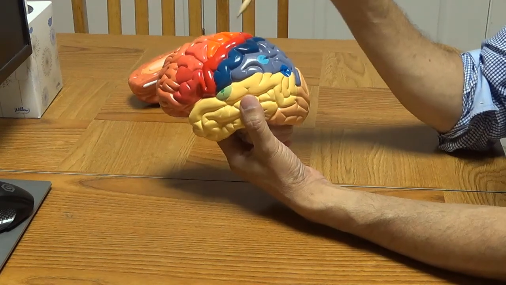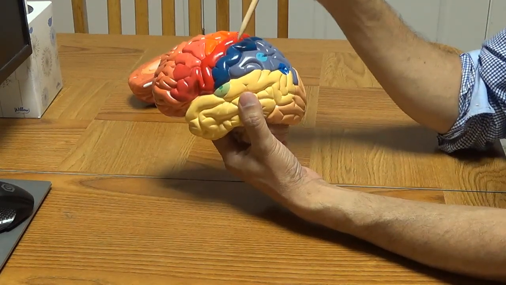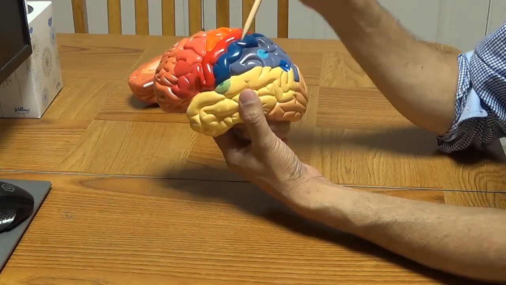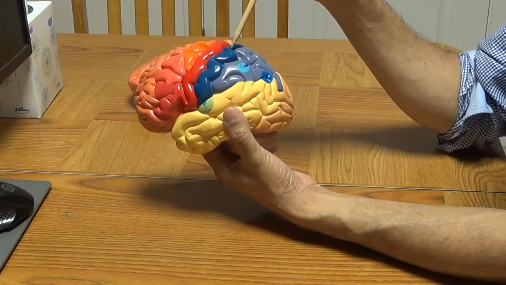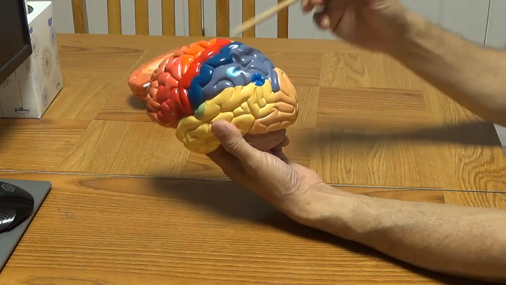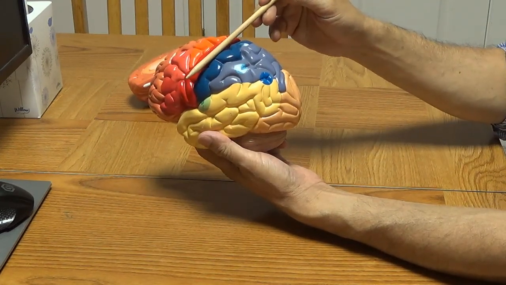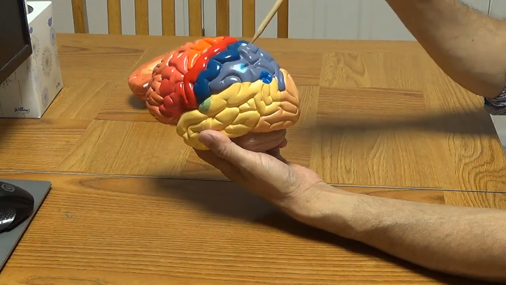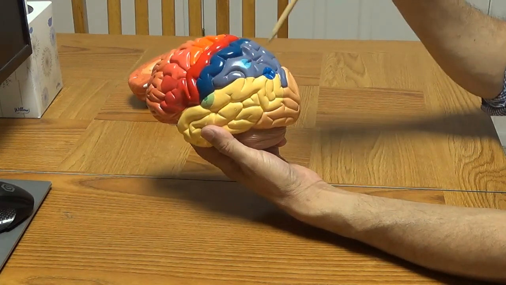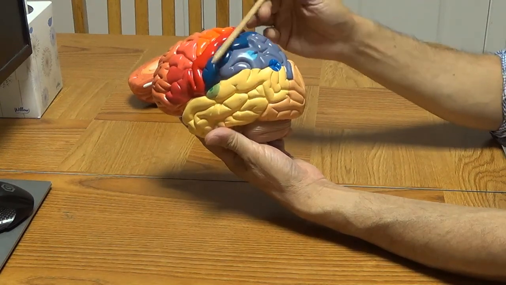Why? Because somatosensory signals like pain, touch, temperature, those signals are processed here. Okay? And as a whole, the parietal lobe is responsible for the processing of sensory functions.